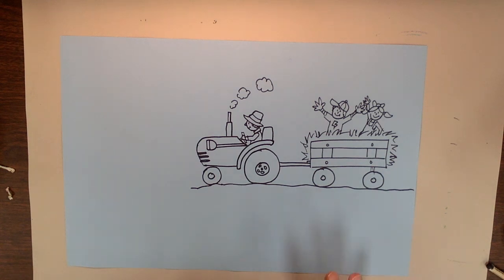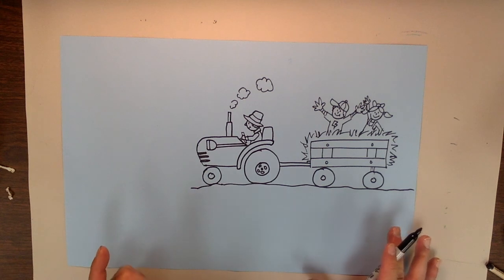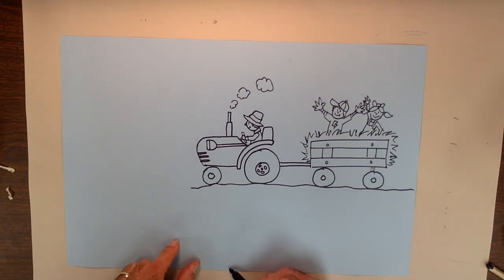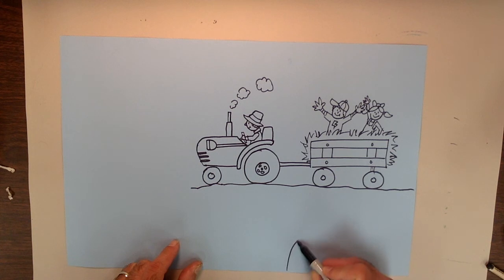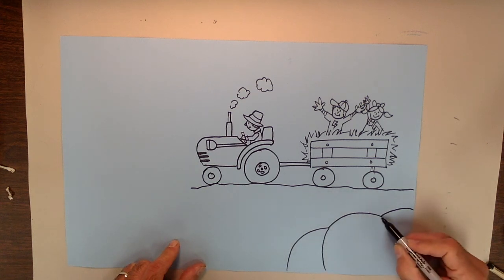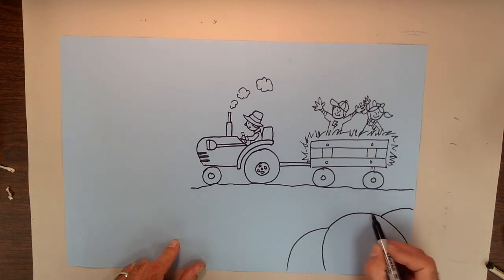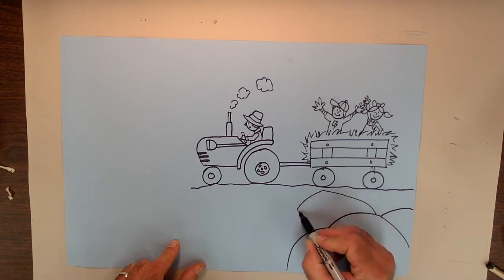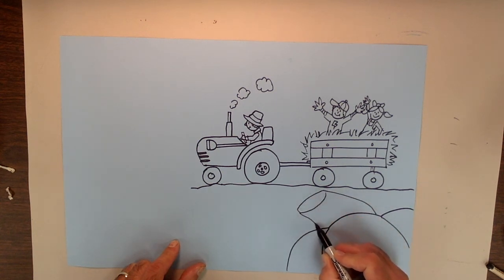So my thought is, what are you going to see on the hayride? We got kids and the farmer and the tractor and the wagon, but what are you going to see on the hayride? And so I'm going to draw, now you don't have to draw what I'm drawing. I'm just trying to give you some ideas. But I'm going to draw like a really, really ginormous pumpkin. And the reason why I draw this pumpkin so large is because it's in what we call the foreground. The foreground is what is actually in front. It's what is closest to the viewer.